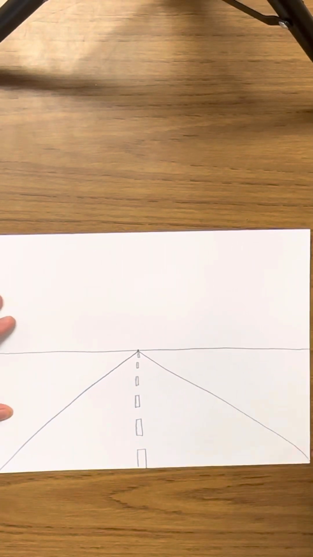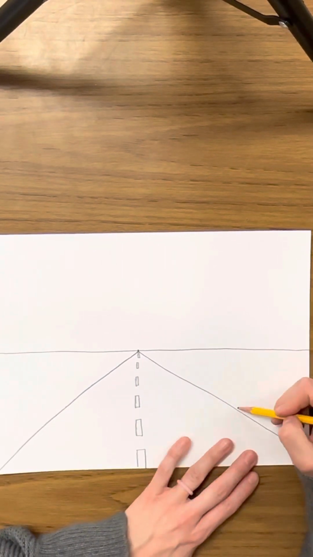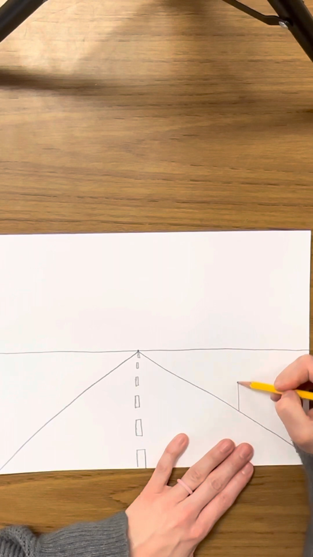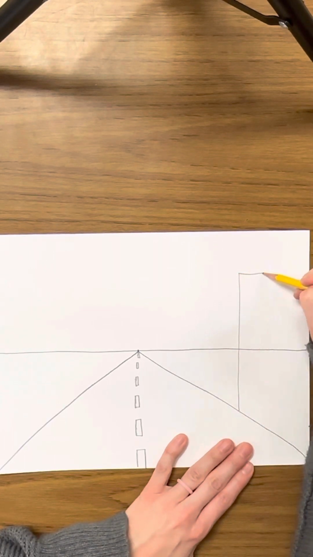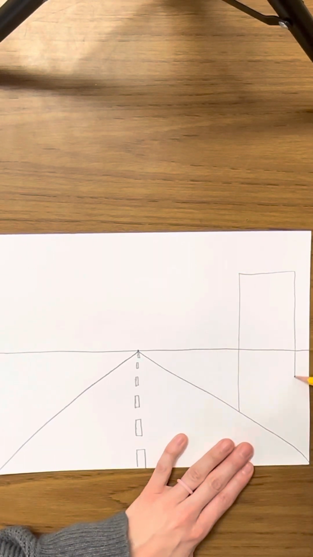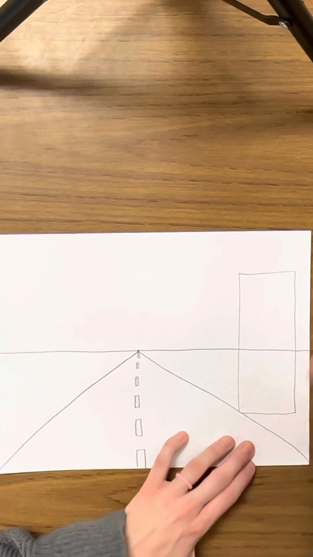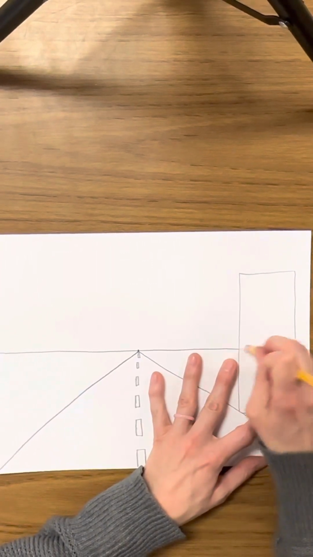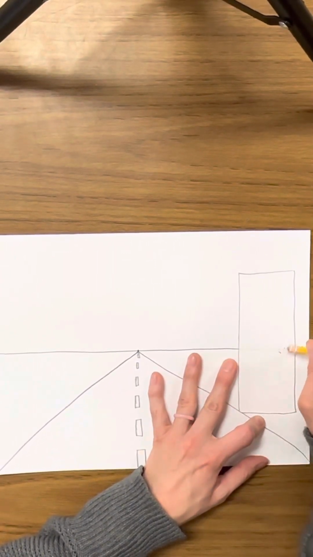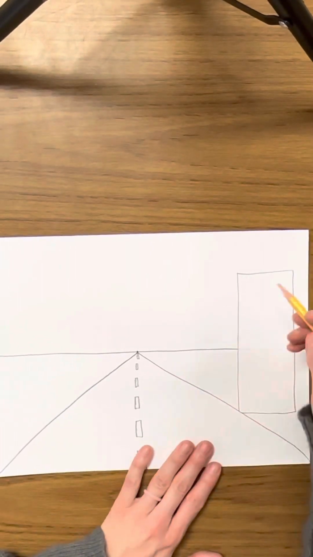So the next part is we're going to start adding some buildings to our city. So you want to make a big tall rectangle, and you want to start close to the edge of your paper, and you want to go up, over, and back. Now you need to erase the inside part of your building, so you need to make sure that you don't see the horizon line in your building.